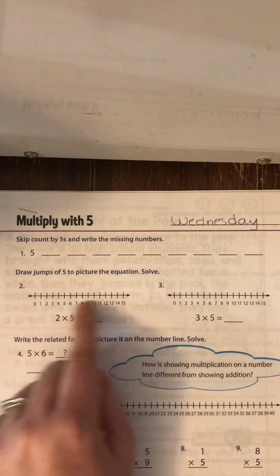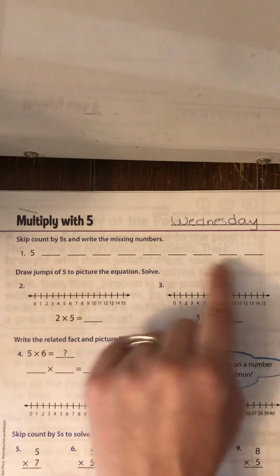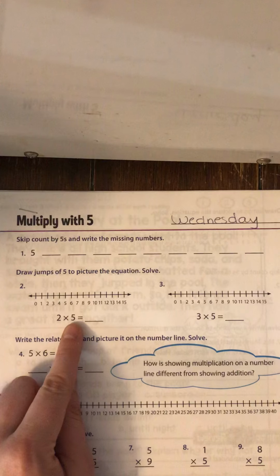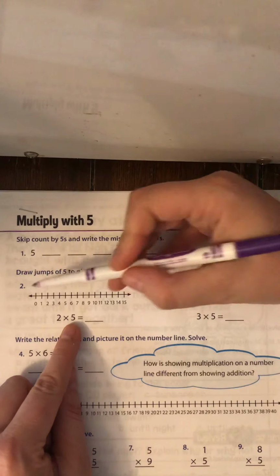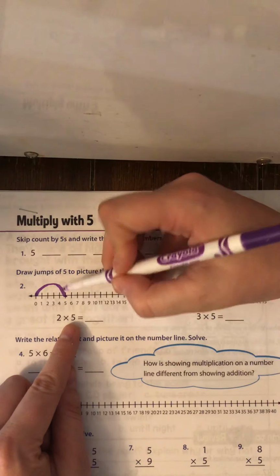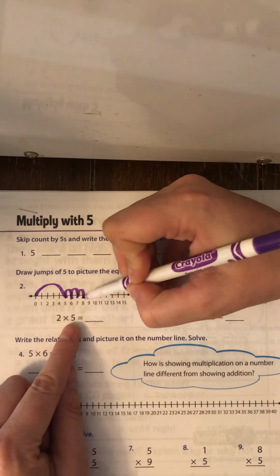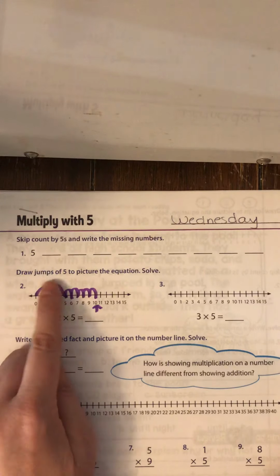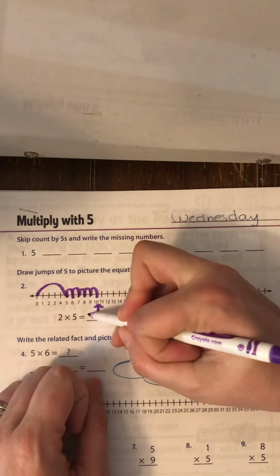So they want you to use this here, but you can also use your skip count line if that's easier for you, okay? So this one, 2 times 5. They want you to do 2 jumps of 5. So my first jump would go to 5. And then my next jump, so here's 5. 1, 2, 3, 4, 5. Oh, there's where I ended up. See that? First jump to 5, and then another 5 gets me at 10.